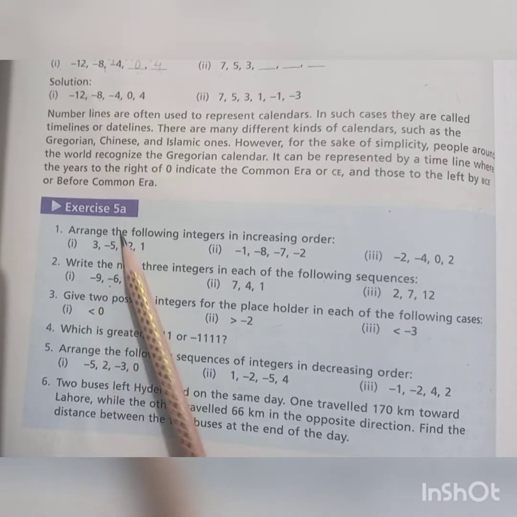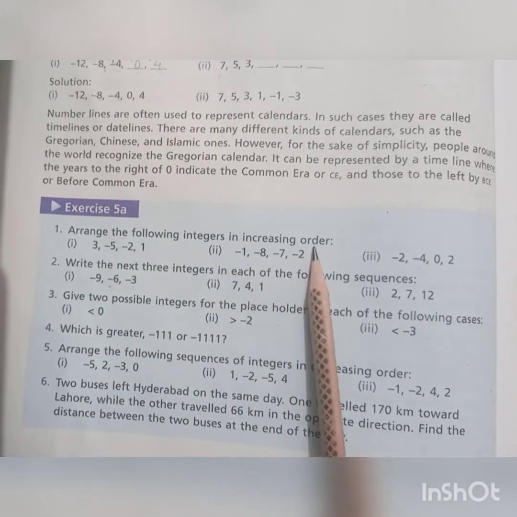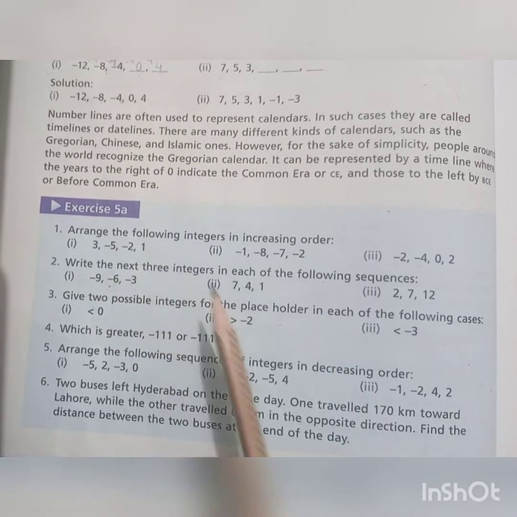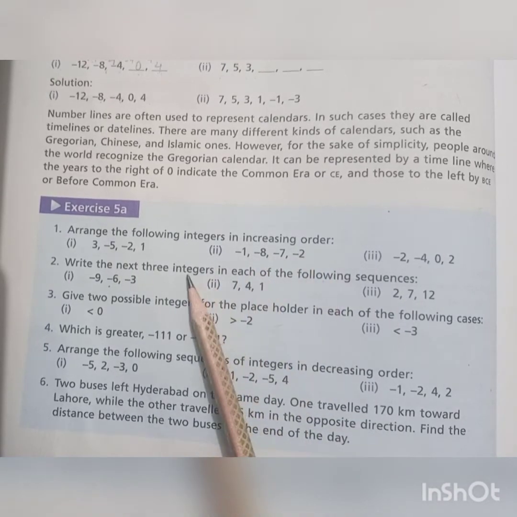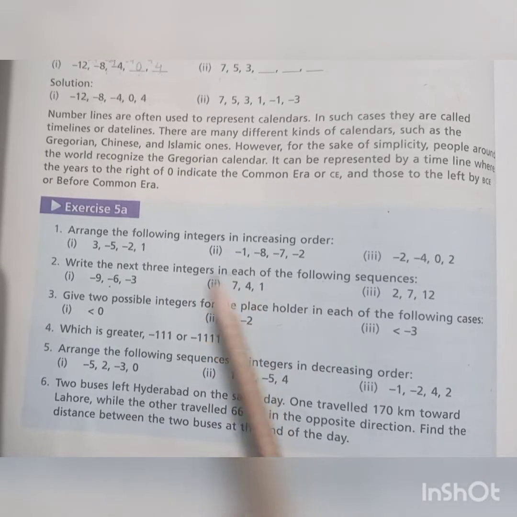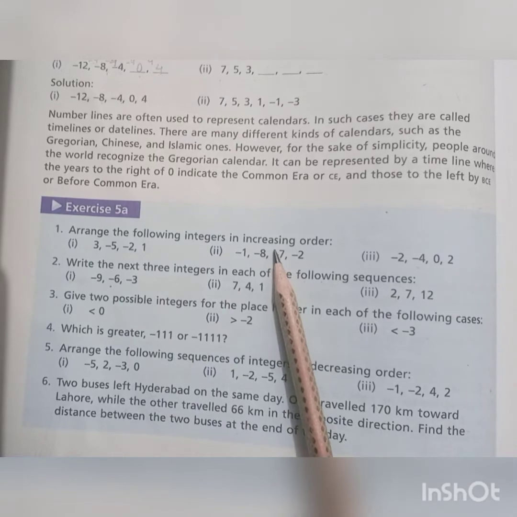Now move towards exercise 5a, and question number 1 is: arrange the following integers in increasing order. Part number 1 is 3, minus 5, minus 2 and 1. Students, we know what increasing order means. In increasing order, the numbers are arranged from small to large. So let's see how we can represent it in increasing order.